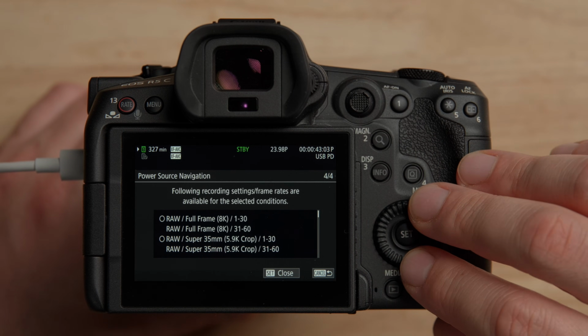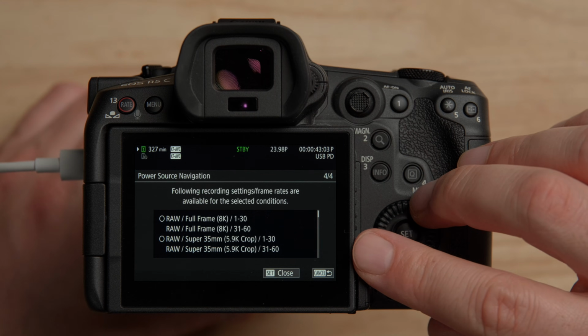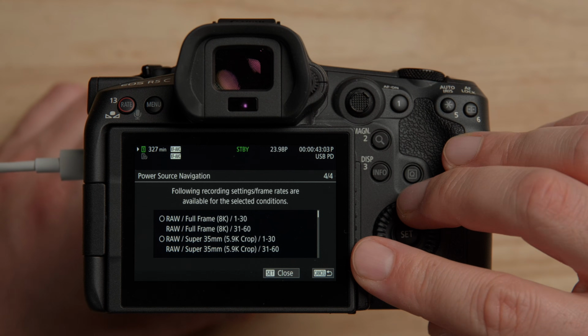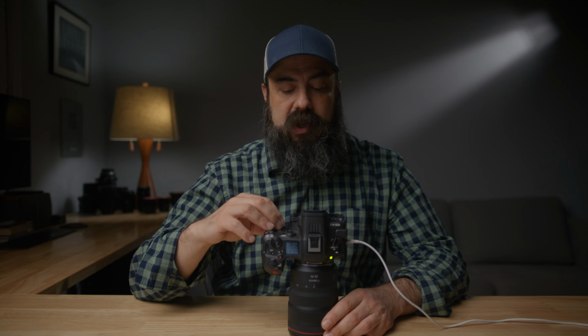So this one will limit our 6K raw or 5.9K raw up to 60 frames per second, which we were just talking about. So pretty cool that the camera can remind you about what settings you need to have and which power modes and all that kind of stuff. If you want to not remember them, they're in the camera for you.